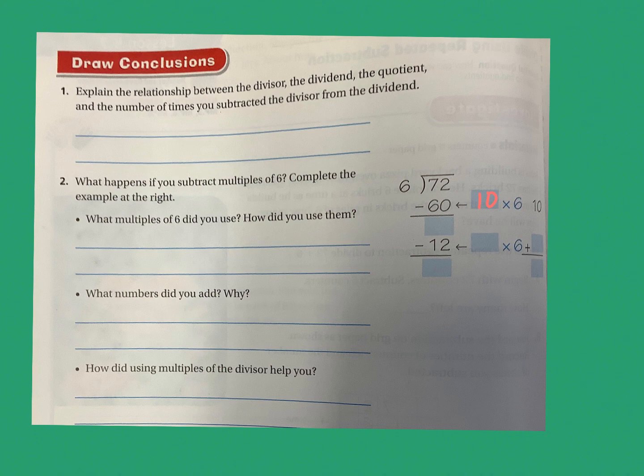Instead of going subtract 6, subtract 6, subtract 6, subtract 6 10 times, I'm going to go ahead and just take out that portion. And so that leaves me with 12 down here. 72 minus 60 is 12. Then I can look at 12 and say, okay, well, what times 6 equals 12? And that's going to be 2 times 6 equals 12.